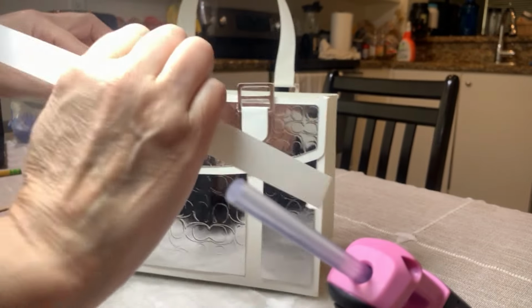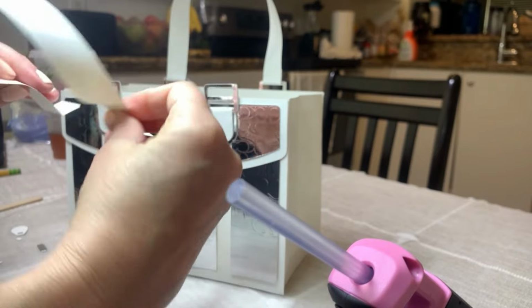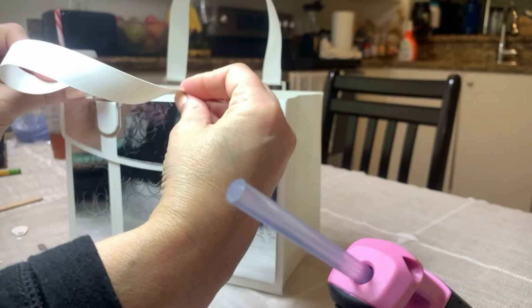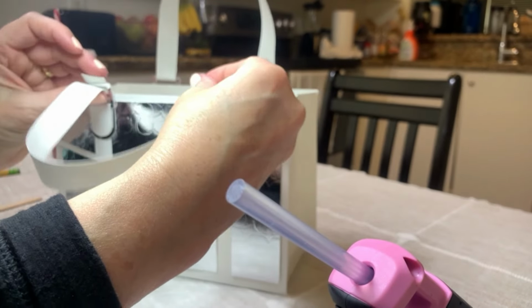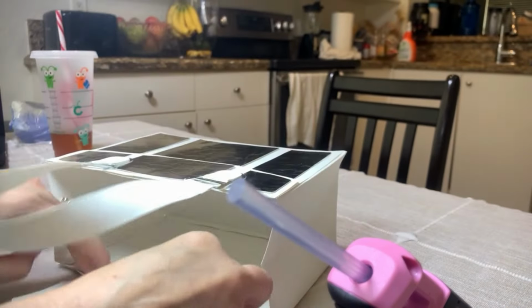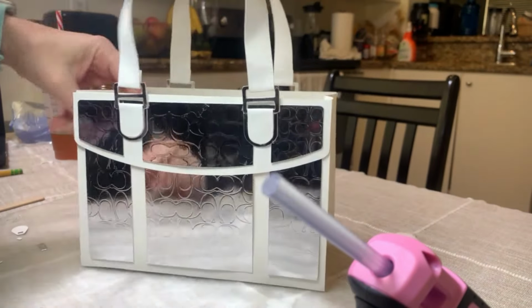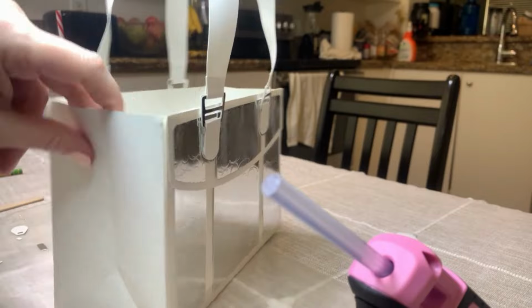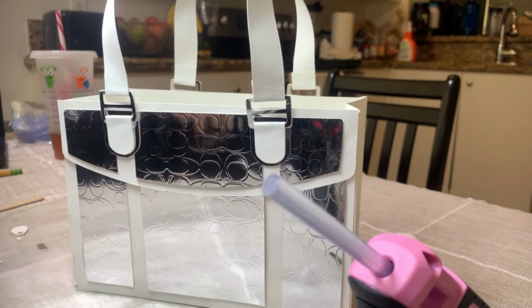So again, we just take this, we're bending it down like this. These are facing that way so they can go through the hoops or the buckles, and then we're going to glue it. So let's set it down here. Okay, so isn't that cute, you guys? Sorry, it's hitting the wax paper. Okay, so we have a few more things left to do.